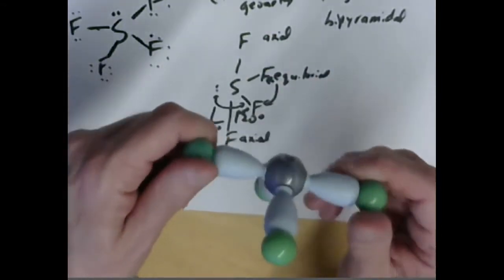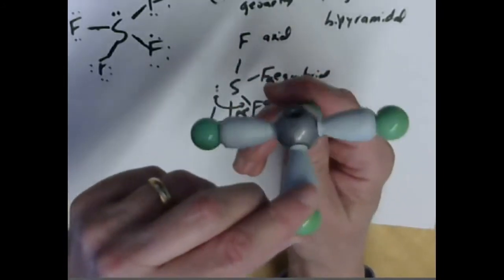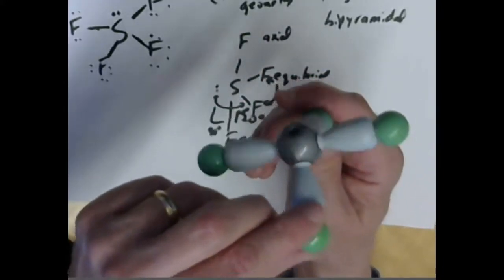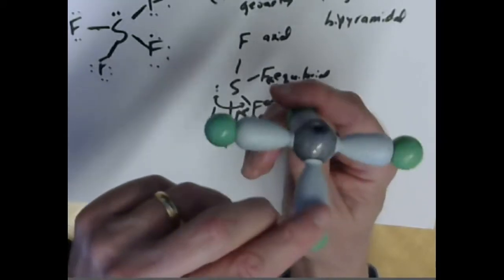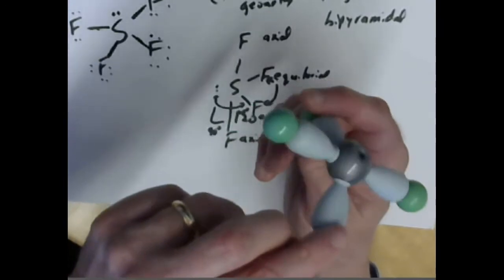So can you see the seesaw? In this arrangement, there are my axial positions. I've turned this globe on its side. These are my 2 equatorial positions. And now I can rock it up and down. The equatorial positions are the legs on my seesaw, if you will, and the 2 little kids in the playground are on the axial positions.